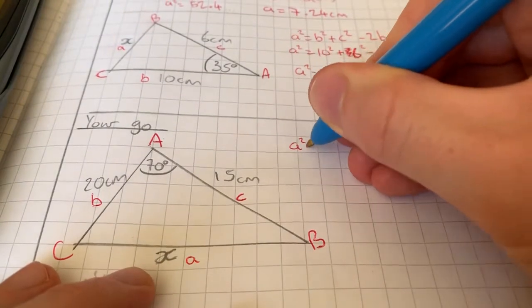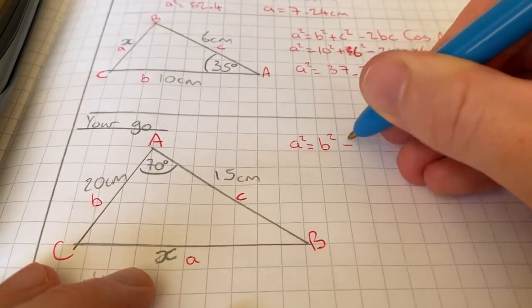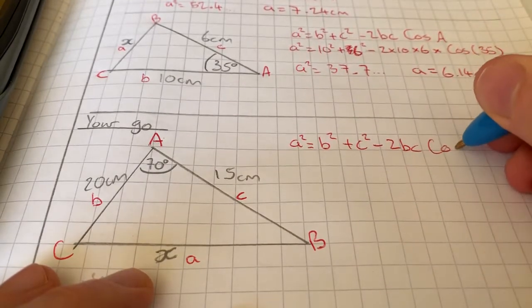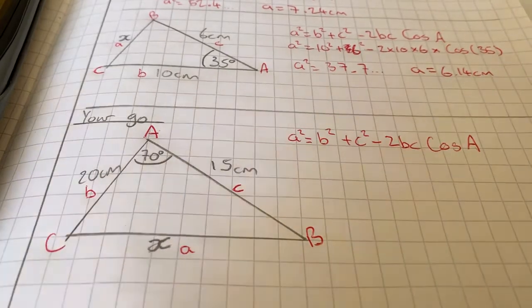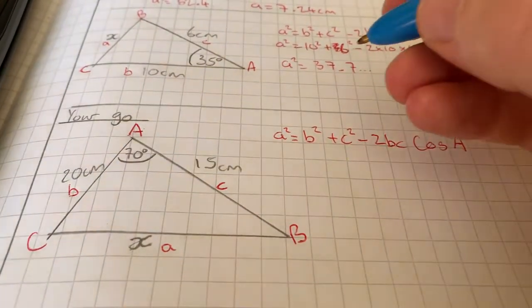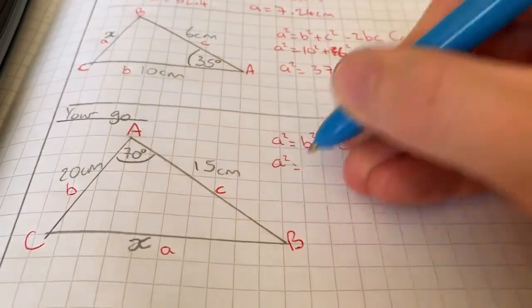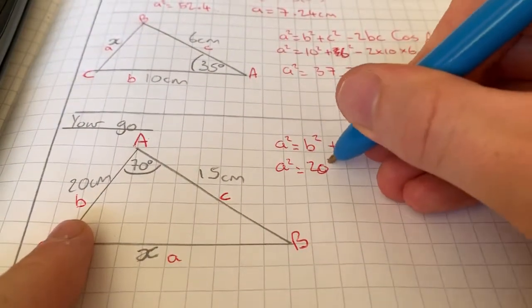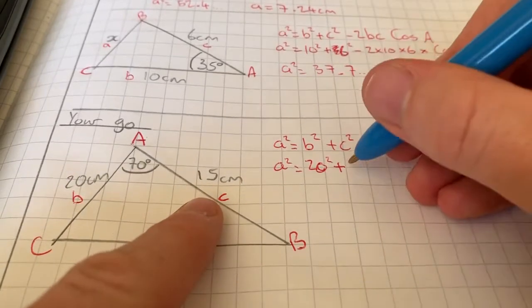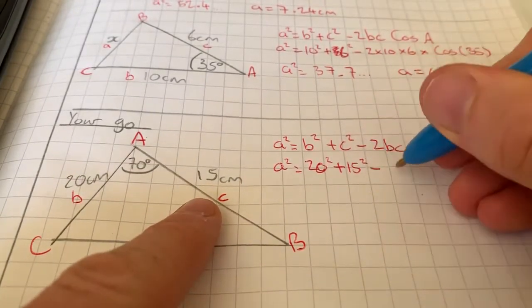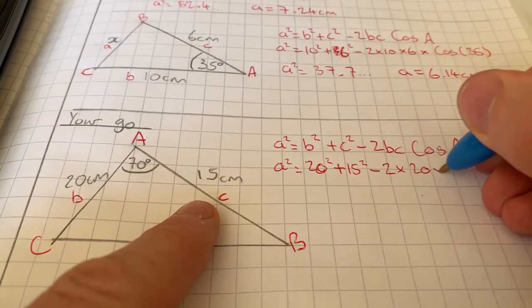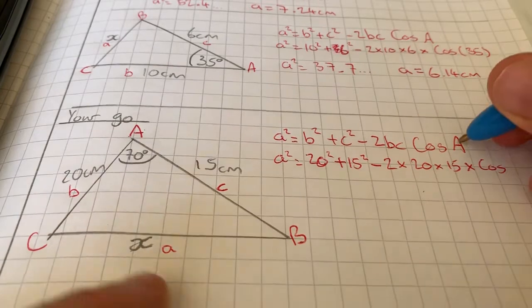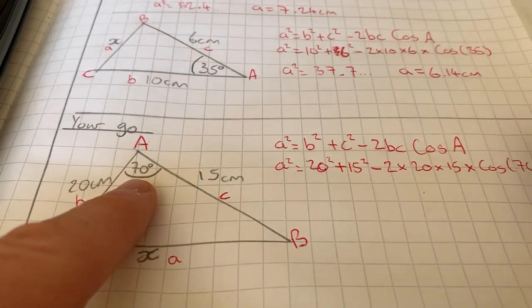So a squared equals b squared plus c squared minus 2bc cos A. Substituting those values that you know, we don't know a squared, but b squared is 20 squared, c squared is 15 squared, minus 2 times 20 times 15 times cos A, which is 70.